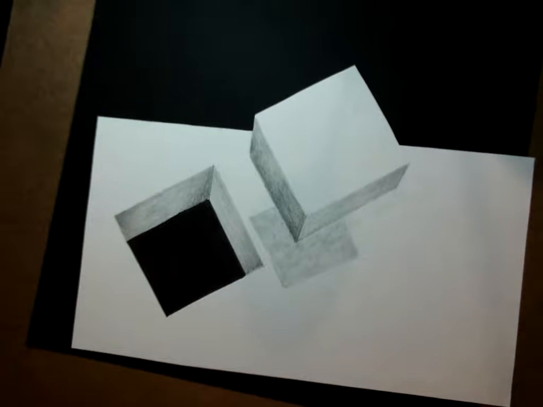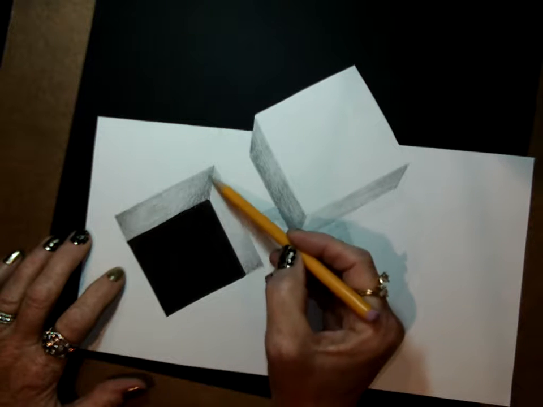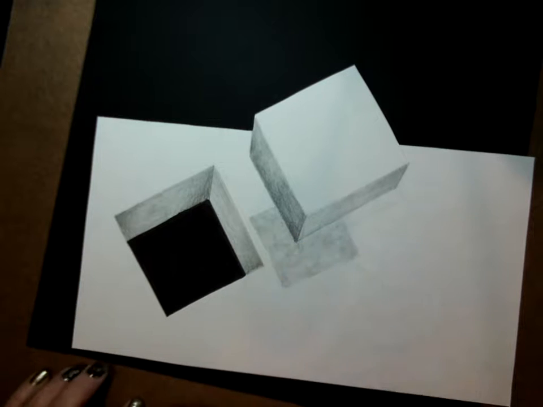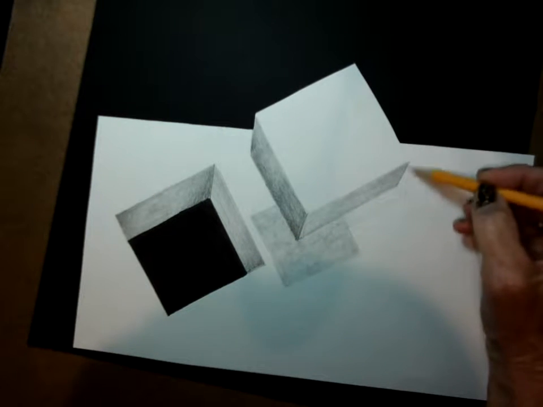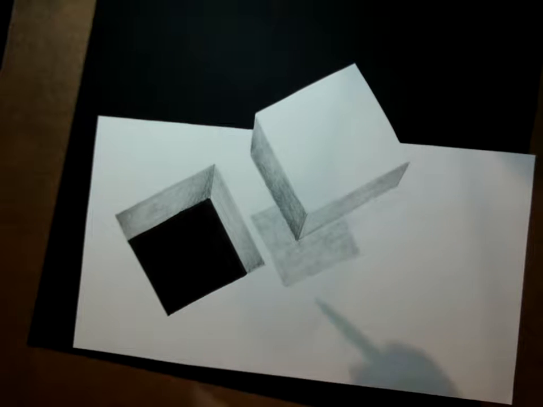And the first time I did the lines of the shadows, I got them wrong. I had them straight down as though they were coming right at me. But when I took the picture, it's like, ooh, something's not right.